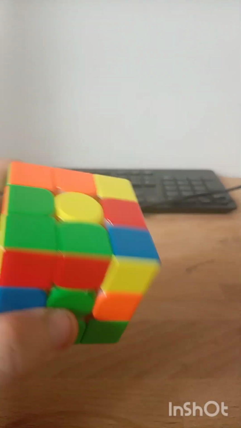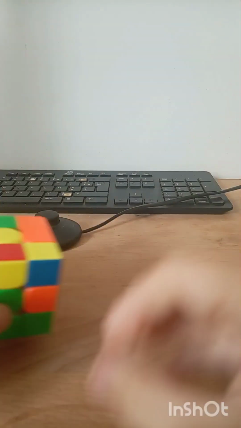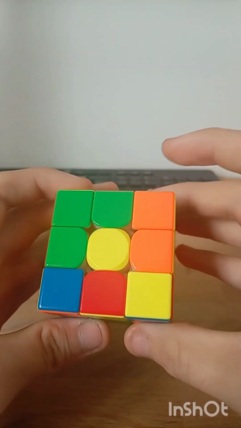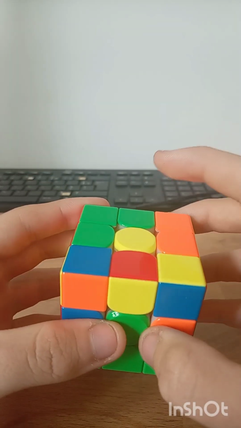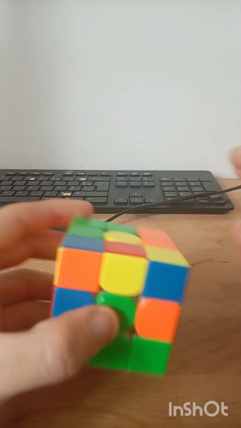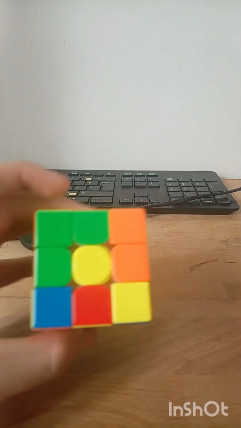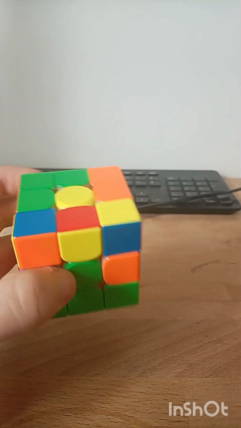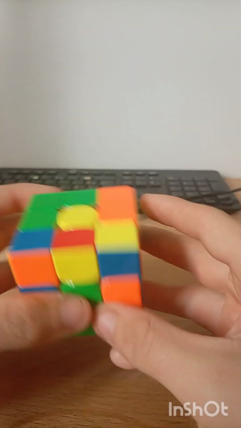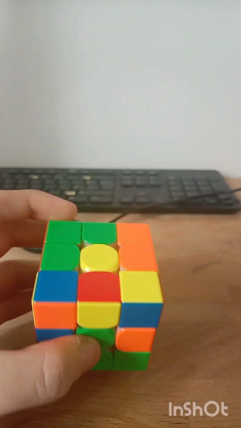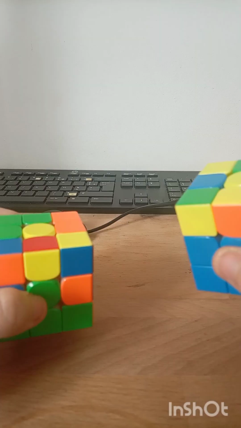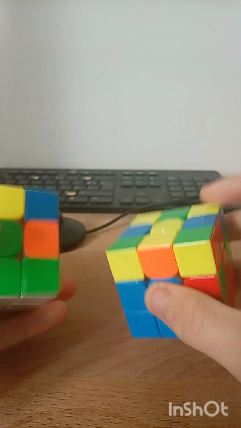So for the edge, we have 2 options. Okay. So first you need to see what's the color. So there are 2 ways to insert an edge with the corner. The first I will show you is the easier way. So we have both cases.